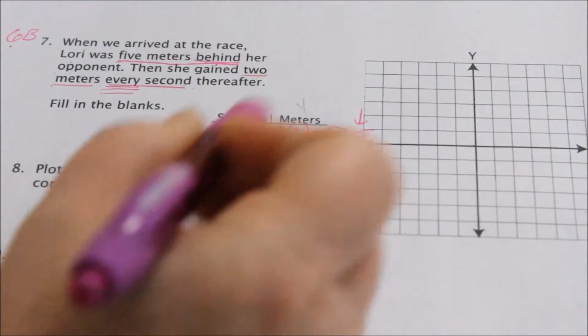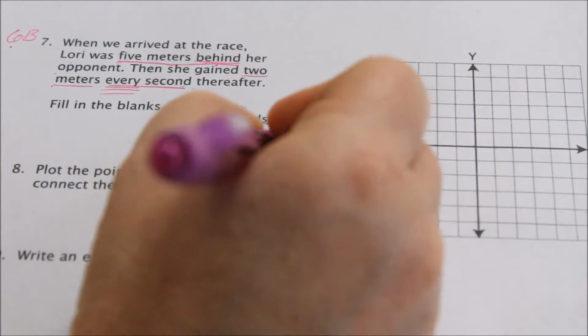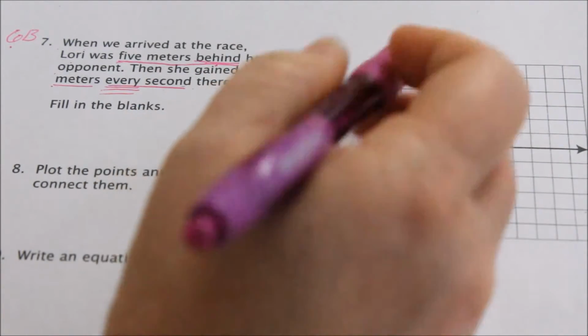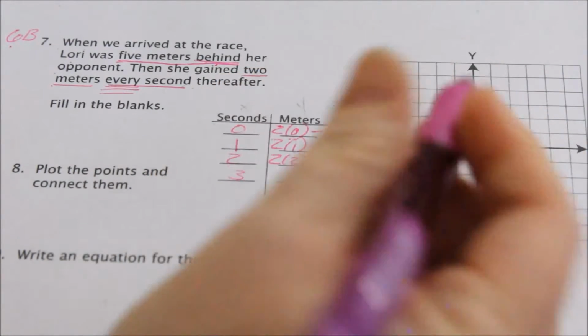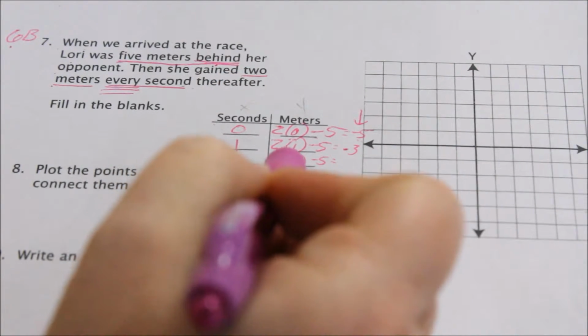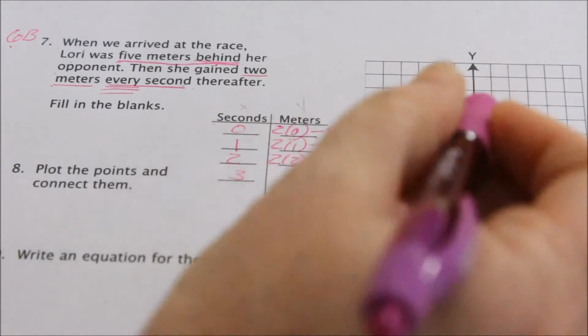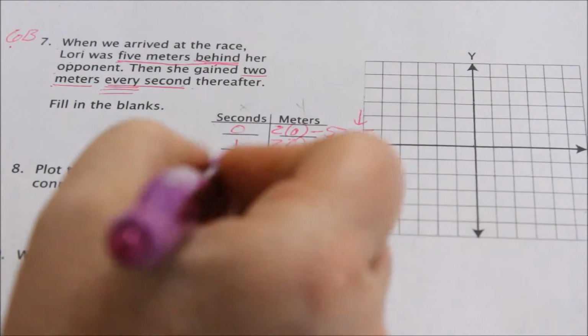Now she went 2 seconds. She did 2 meters every second, so 2 times 2 minus the 5 she was originally behind. 2 times 2 is 4. 4 minus 5 is negative 1. This negative 1 tells us she's still behind.